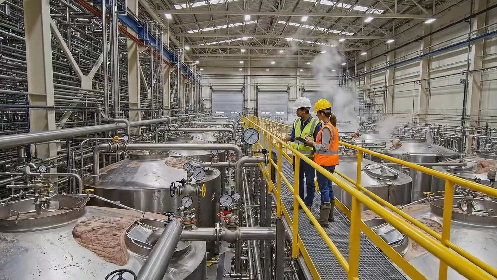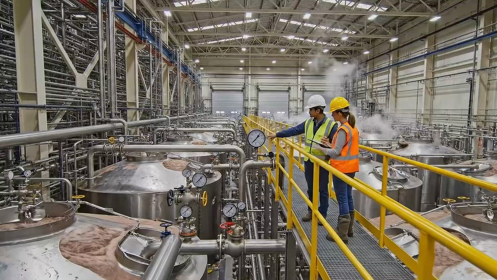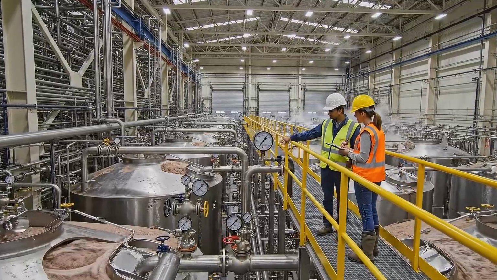Check the pressure on that gauge right there. Looks stable, but the temperature is slightly elevated.